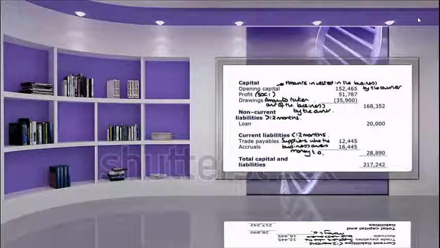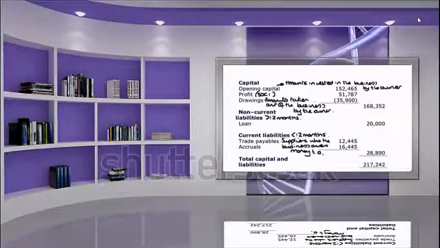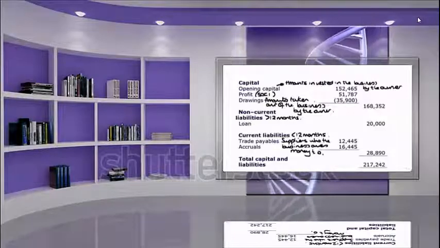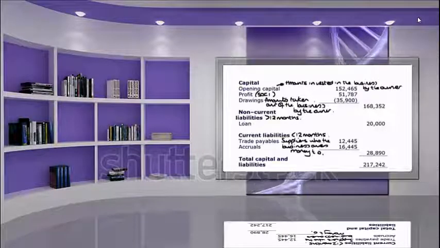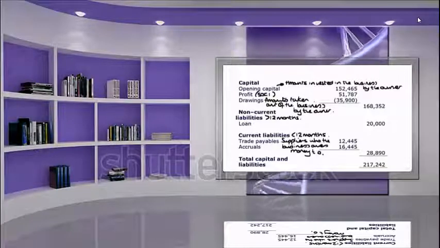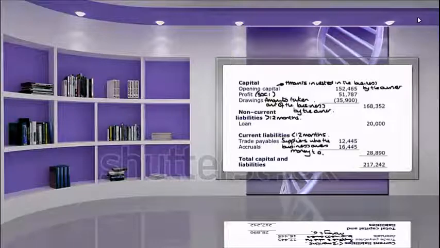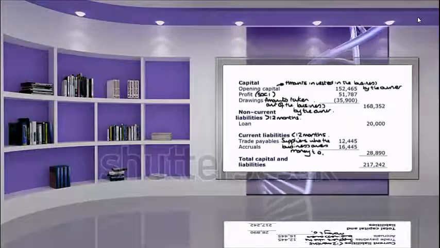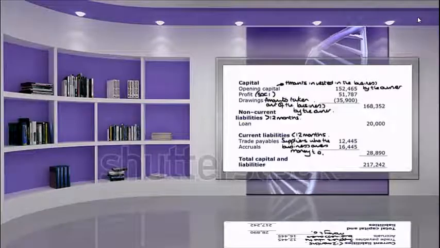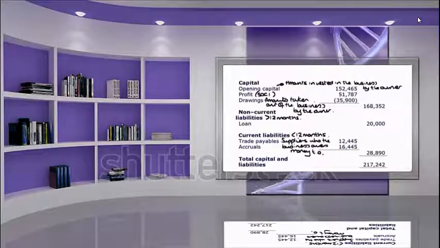Our final item then is accruals. Now, an accrual is opposite to a prepayment. We said that a prepayment was an asset because it was expenses we paid in advance. Well, with an accrual, it's an expense due but not yet paid for.